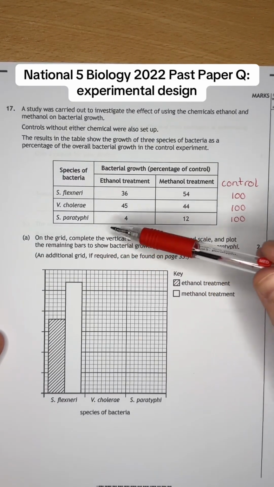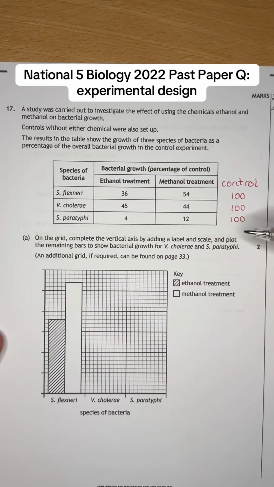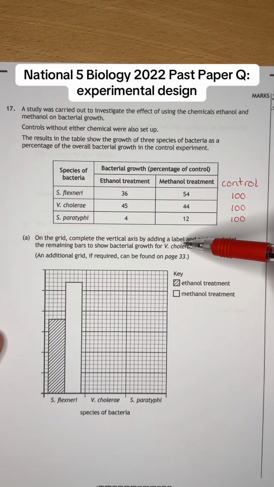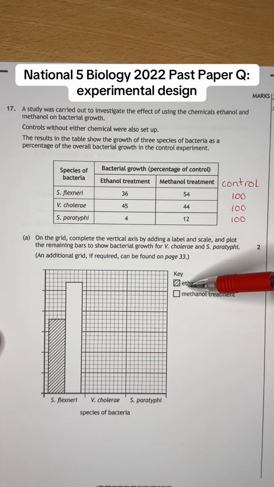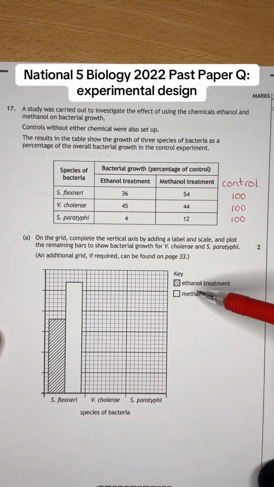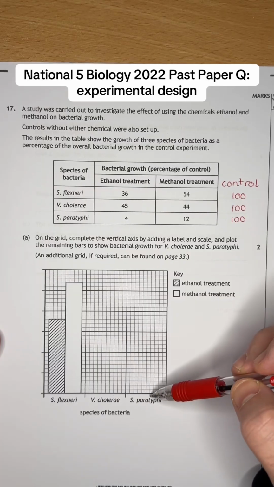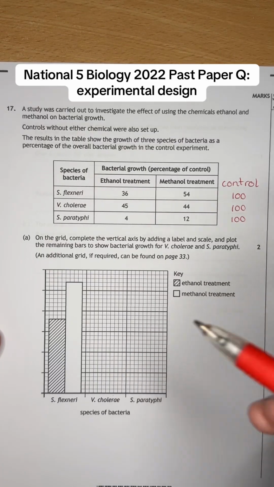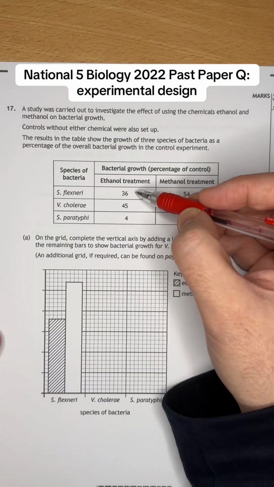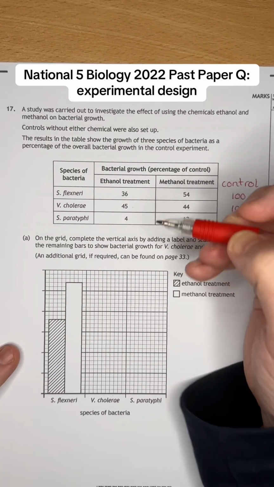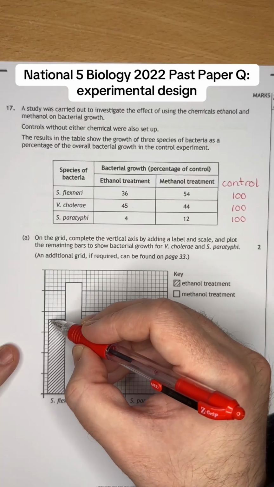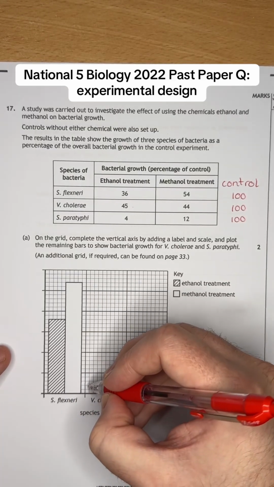Now, on the grid, it says complete the vertical axes by adding a label and a scale and plot the remaining bars to show the bacterial growth for both V. cholerae and S. paratyphi. I think that's how you say it anyway. Okay, so we've got the ethanol treatment, which is the diagonal lines there, and we've got the methanol treatment, which doesn't have any lines in it. So what we have to do is look at the V. cholerae one and the paratyphi one, okay? So this one here, we're doing the ethanol treatment first, okay? So this one here is going to be 45, okay? So we need to do our first bar. Now, these bars are 4 wide, okay? So we need to do our first thing up to 45.